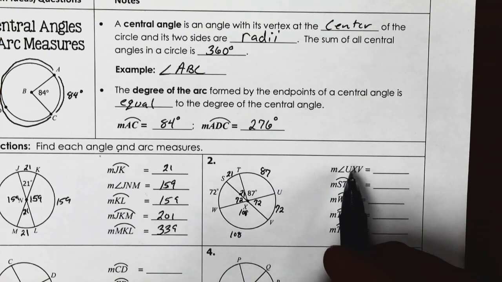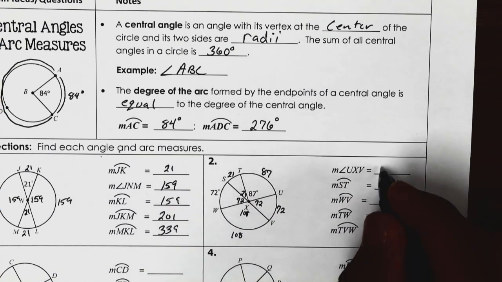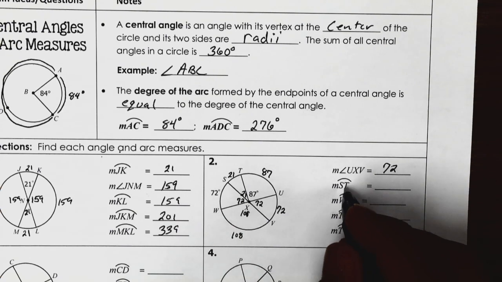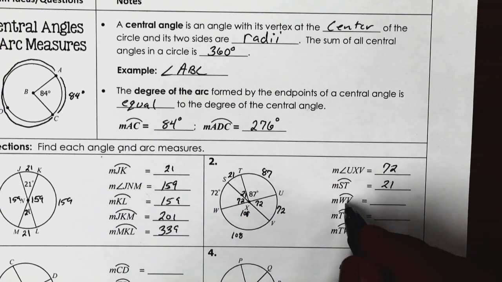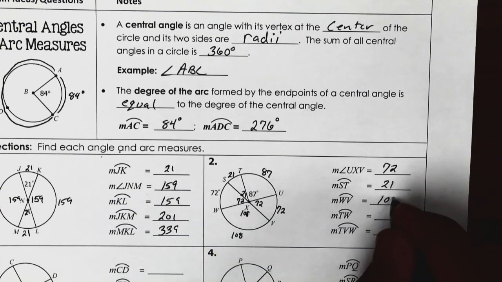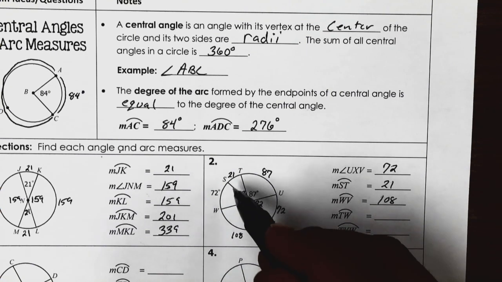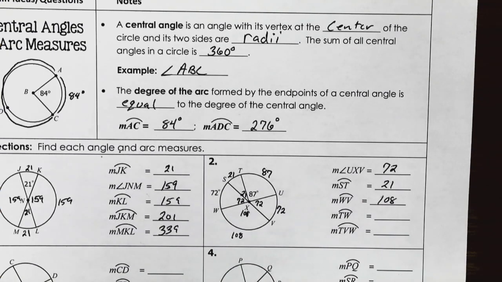So angle UXV is 72. Arc ST is 21. Arc WV, W to V, is 108. TW, so T to W right here, this is both of them. So I'd have to do 21 plus 72, which is 93.